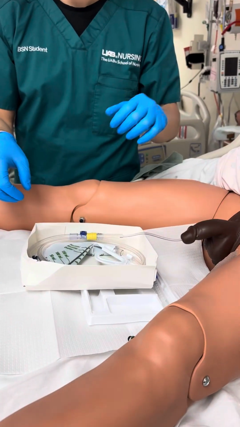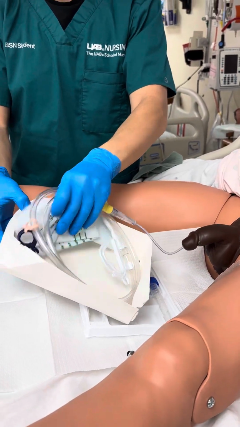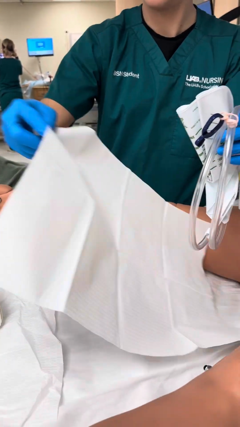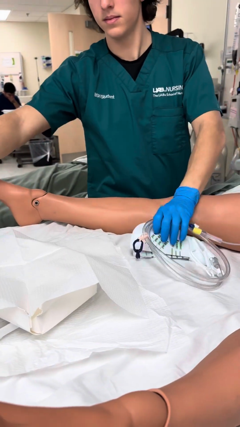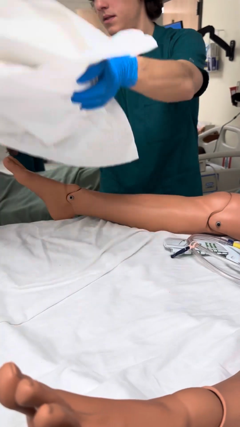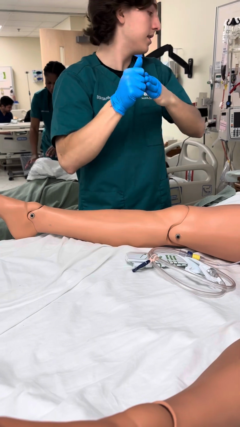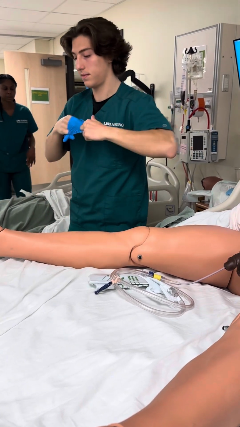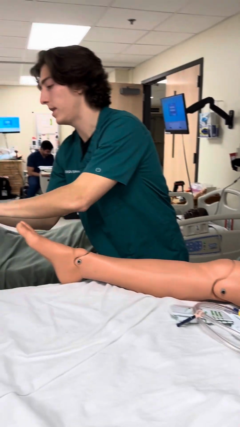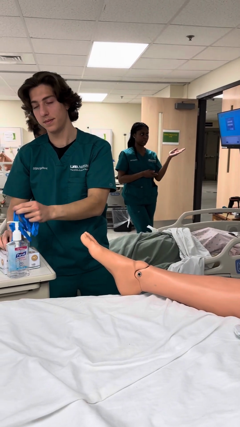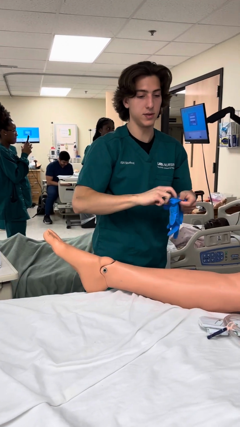So I'm going to go ahead and take this out. I'm going to get all my trash together and throw all this away. Go ahead and take my gloves off. So at this point, I would do some hand hygiene. I'm just going to put another pair of gloves on, just to be clean, since I'm going to touch the patient.